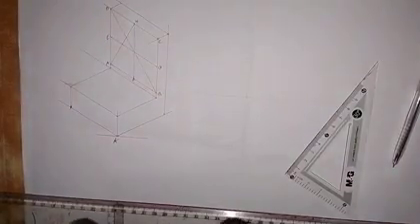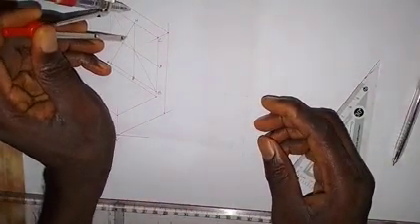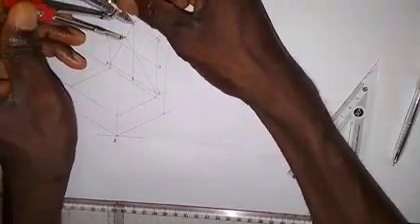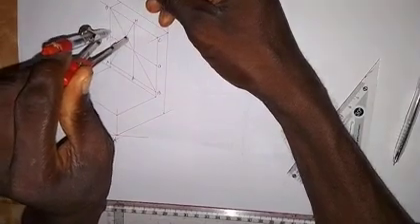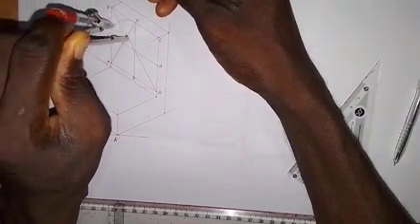So what I need to do now is put the point of my compass here at this point. Okay, so extend it to H. Then I'm going to draw an arc from here to here, like this.